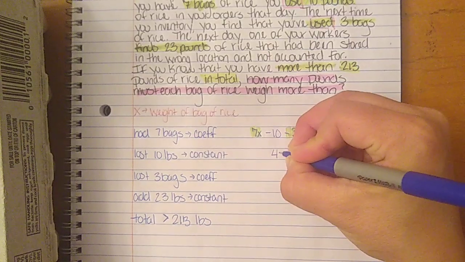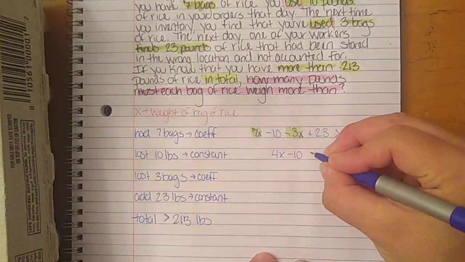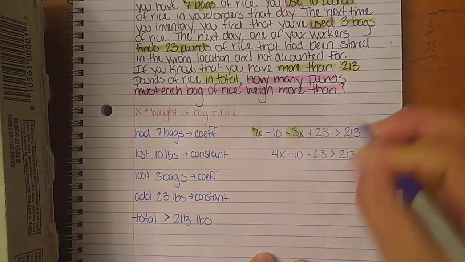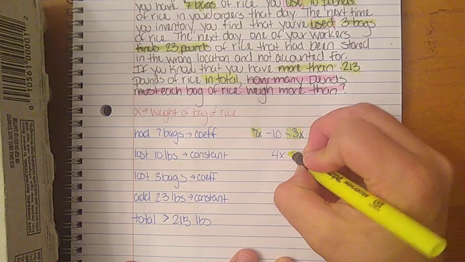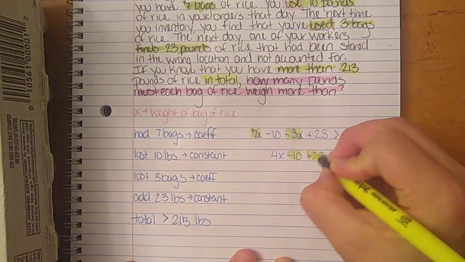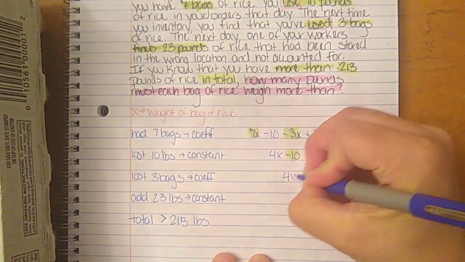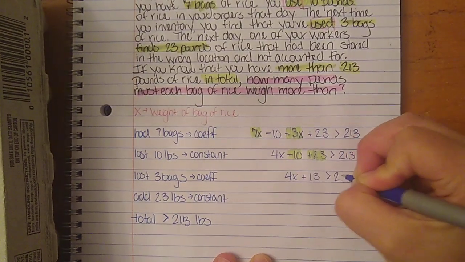Now, if I'm doing this double step, I'm just going to bring down my other values. 4x minus 10 plus 23 is greater than 213, but at that same time, I could also be dealing with the like terms of negative 10 and positive 23. So 23 minus 10 is 13. So now I have 4x plus 13, because that's a positive, is greater than 213.